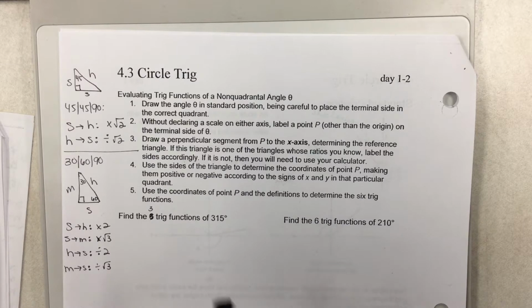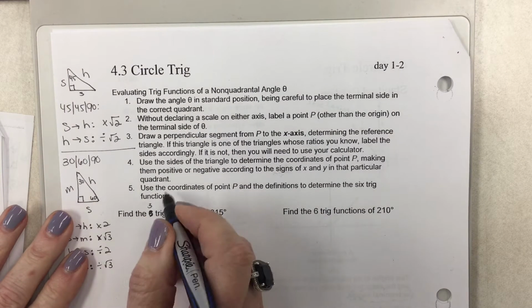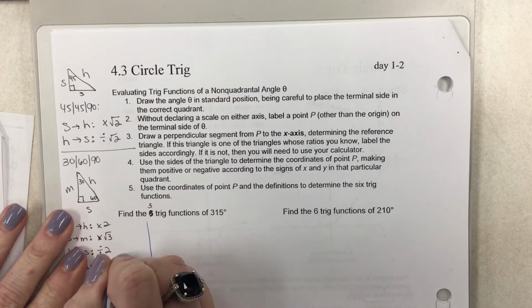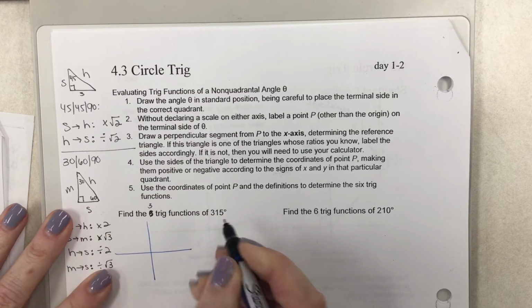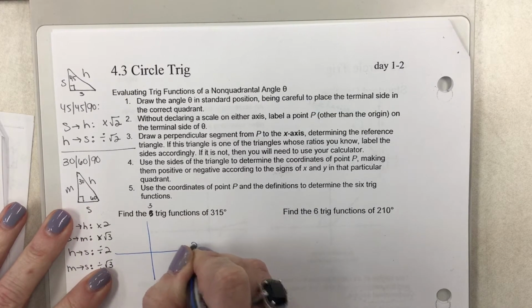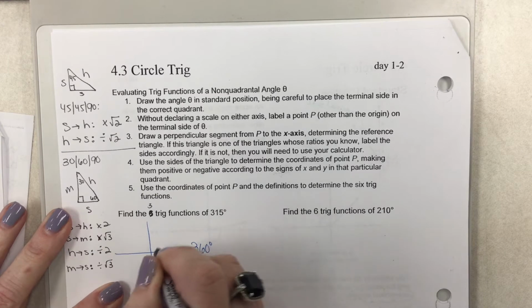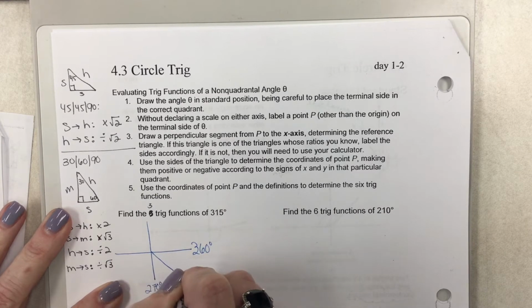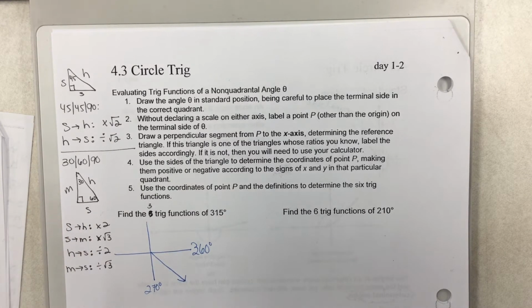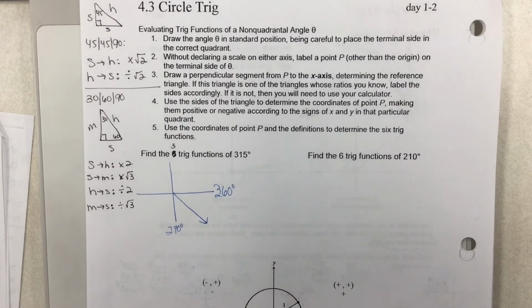If I am looking for the three trig functions of 315, first thing I ask is which quadrant, first, second, third, fourth, is 315 degrees in? It is in the fourth quadrant because it's between 360 and 270, okay? It lies in between. I really don't care where it lies, but I'm just going to draw my angle measurement there.